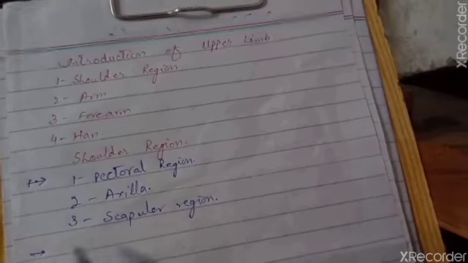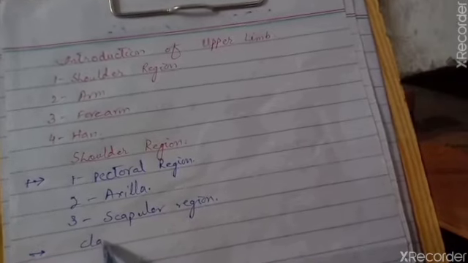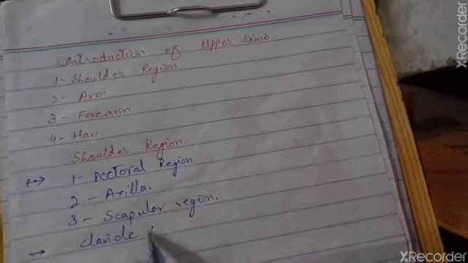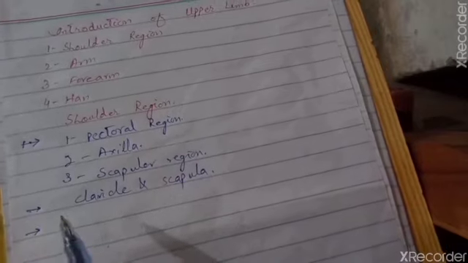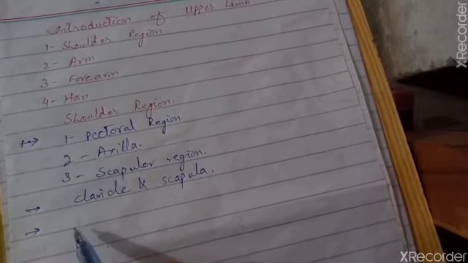The second point is the bones, which are the clavicle and scapula, and the third point about the shoulder region is the joints included in it.